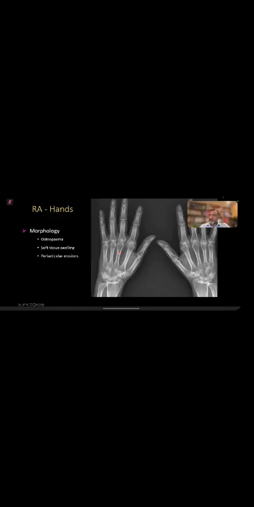The middle is fine, but there is periarticular osteopenia, not much in the PIP and DIP joints, mainly centered in the wrist joint and around the MCP joints. You can see multiple erosions, including in the wrist joint, especially on the ulnar side. Somebody mentioned very nicely the erosion of the ulnar styloid process.